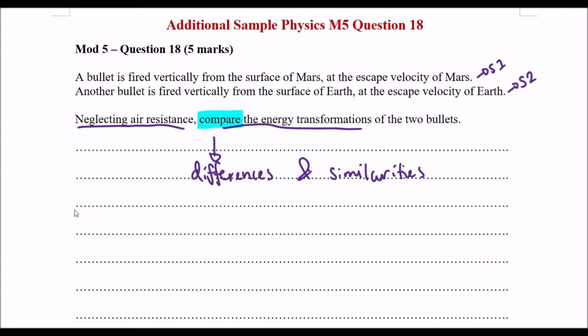Okay, so what can we talk about in terms of energy transformations? Well, if we're talking about transformations of objects going into space, we're looking at the total energy. Obviously, that's conserved in the case of where things are in orbit. We have kinetic energy and gravitational potential energy.